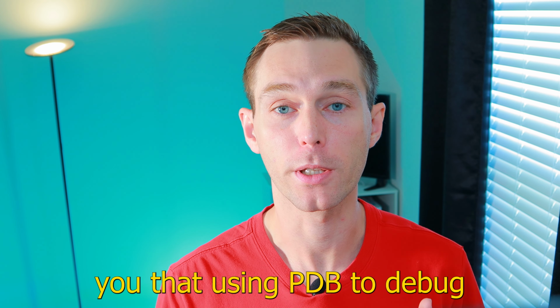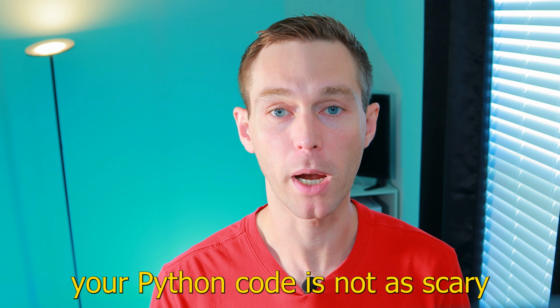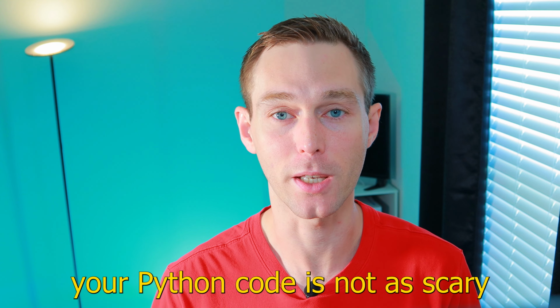Today I will show you that using PDB to debug your Python code is not as scary as it may seem. And for larger projects, it is often the speediest option for debugging your Python code. There are three ways to enter a debugging session with PDB.